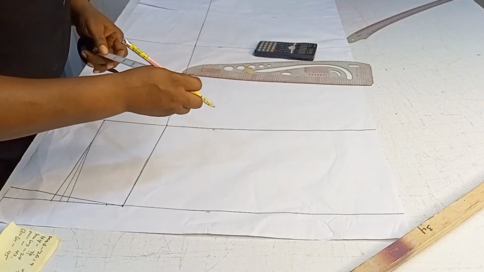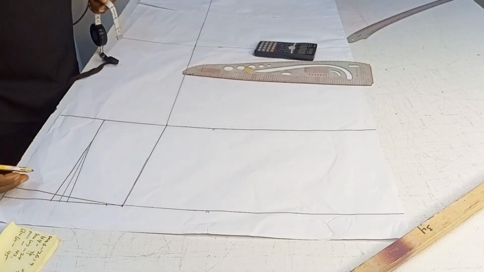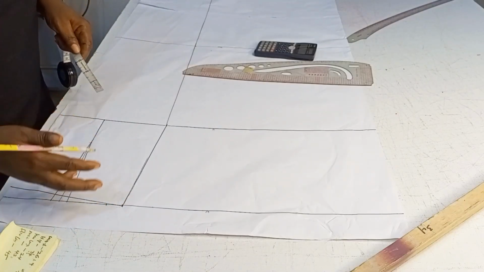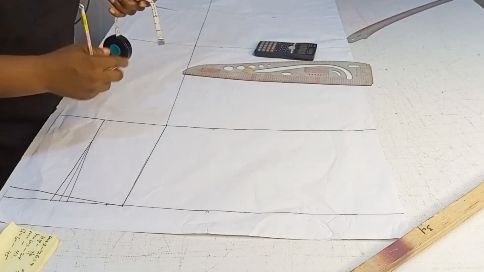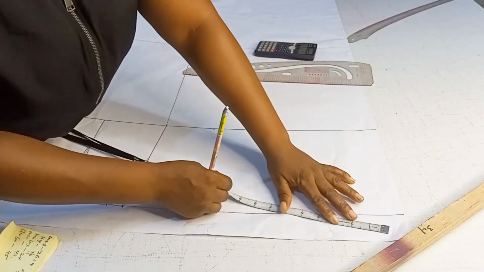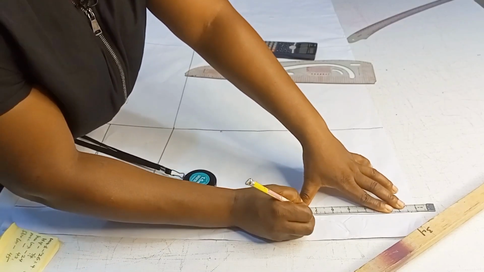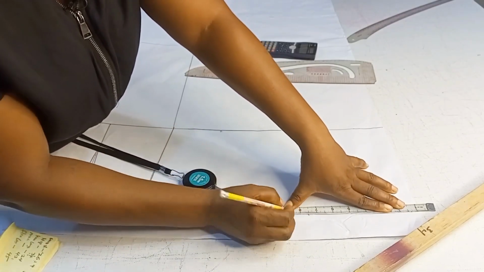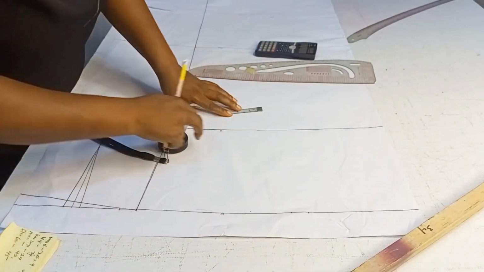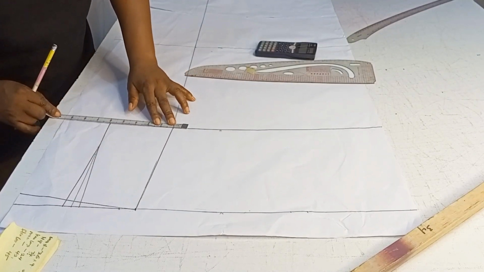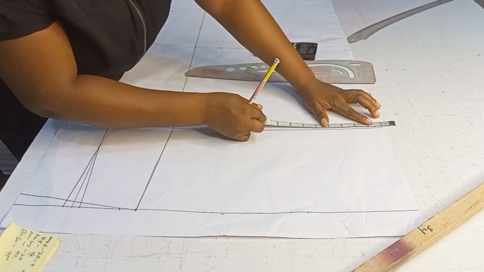For the back pattern, you measure the same thing you measure here, which is our waist divided by 4 plus 1 inch dart allowance. That's 6.5 plus 1 inch dart allowance. For the hip, 9.5.